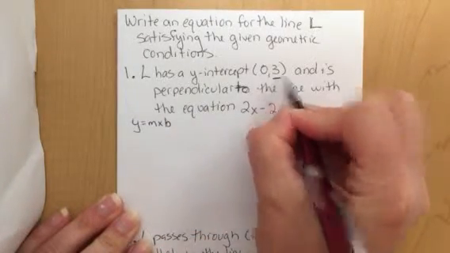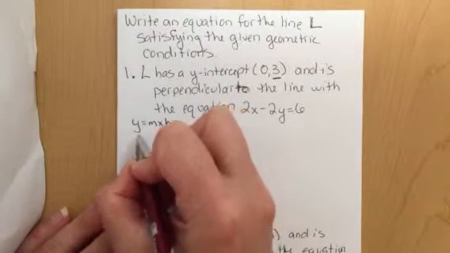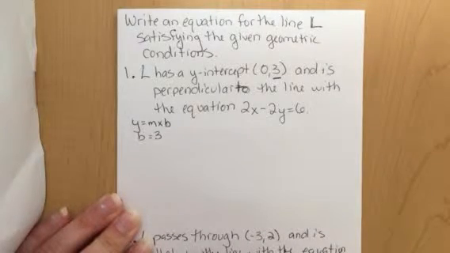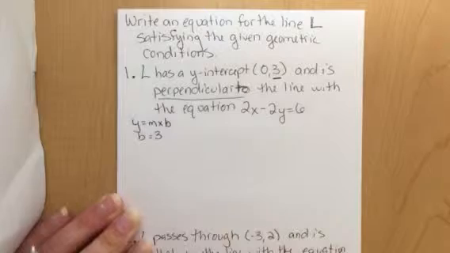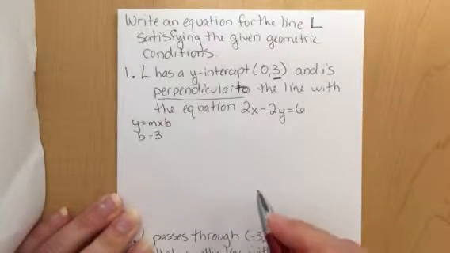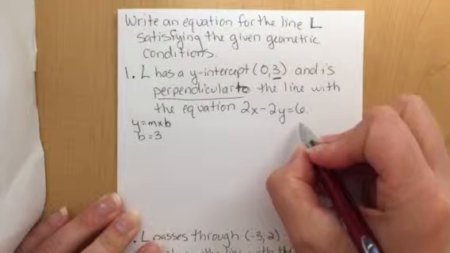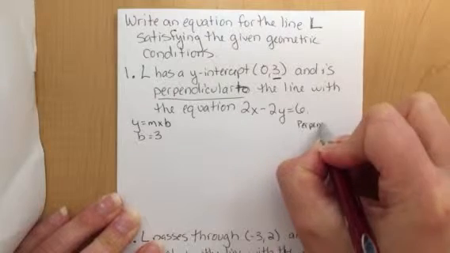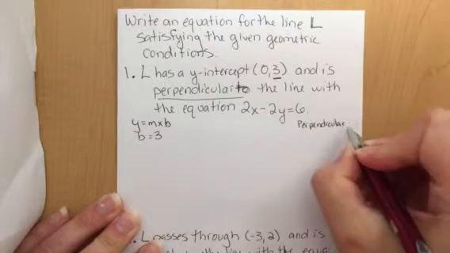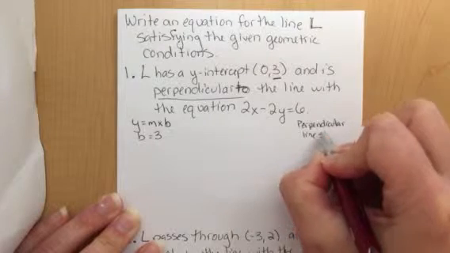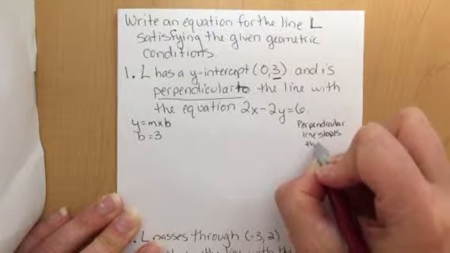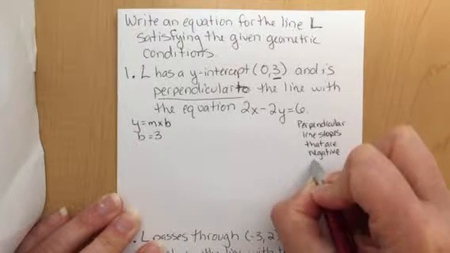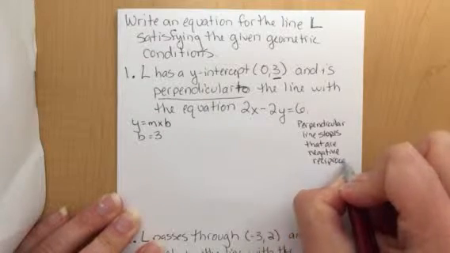They've already given us some information. So we already know here that b, the y-intercept, is 3. They also told us that it's perpendicular to this equation. So what do we know about perpendicular? We know that perpendicular lines have slopes that are negative reciprocals. We'll come back to that.